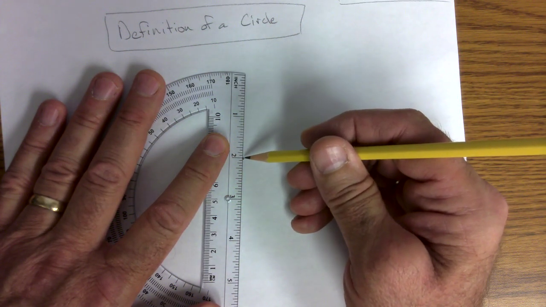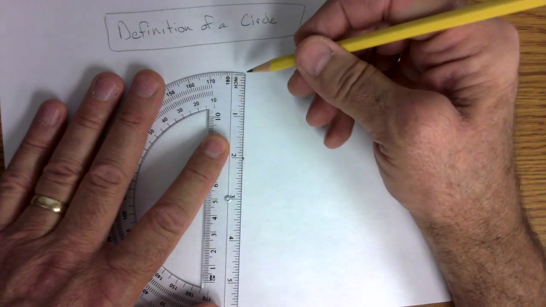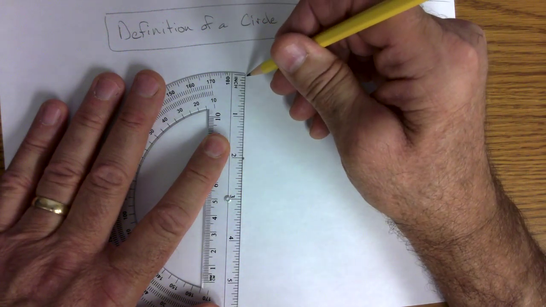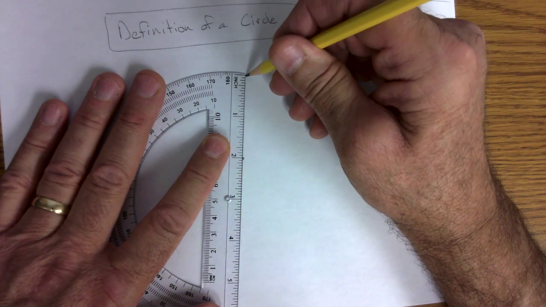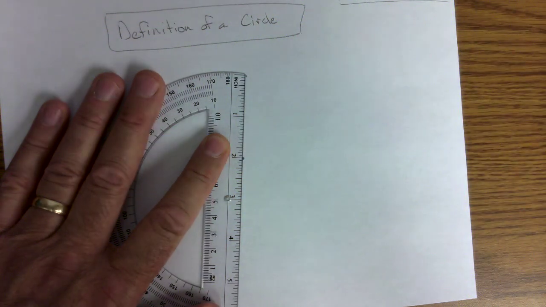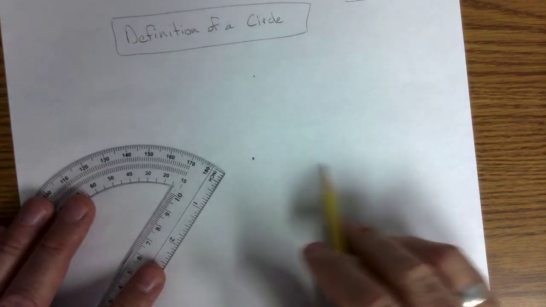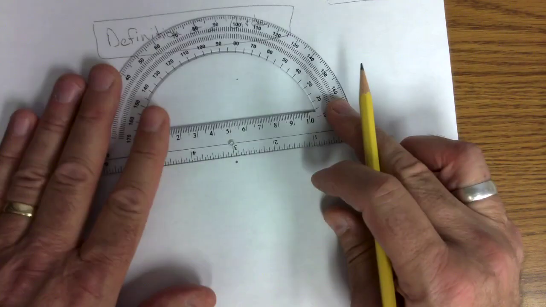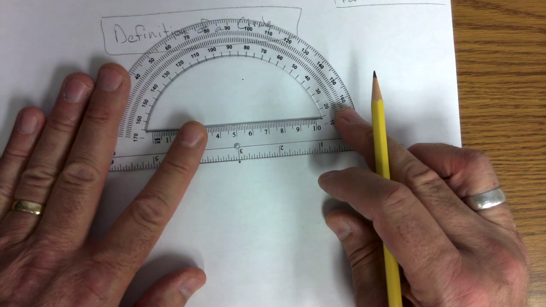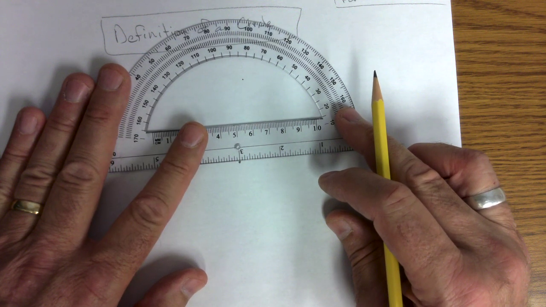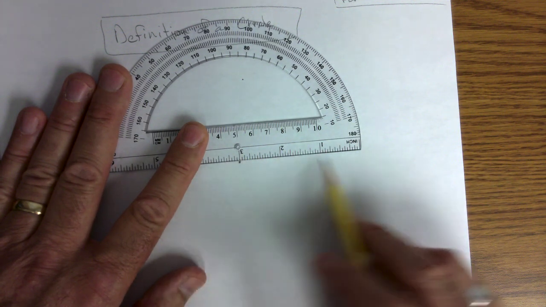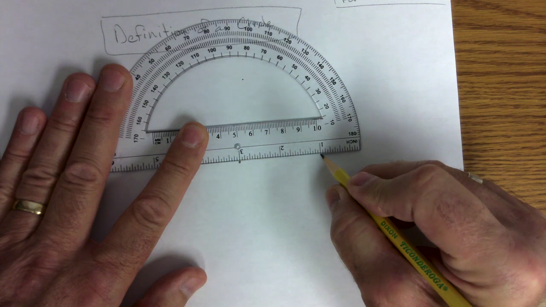Okay, so here's the 2 mark. So if I want another one, I'm going to have to go to the 0, which is a dot right there. And let's pick another, maybe over in this area. It's easier for me to use the 3-inch mark. So if I'm at the 3, 2 inches away would be at the 1.